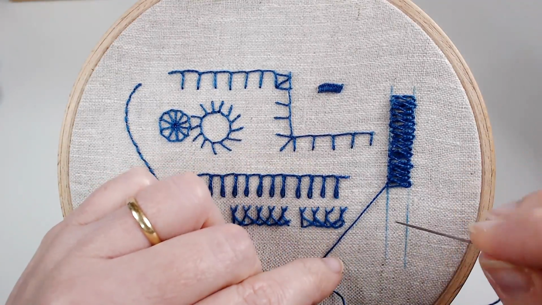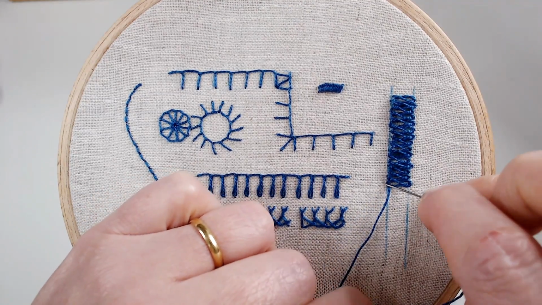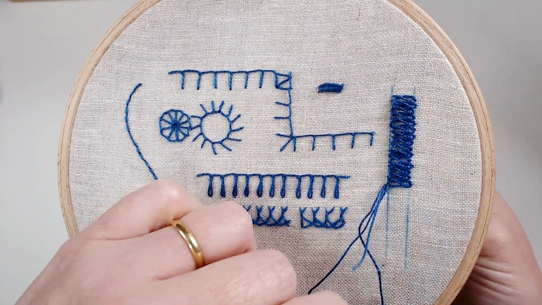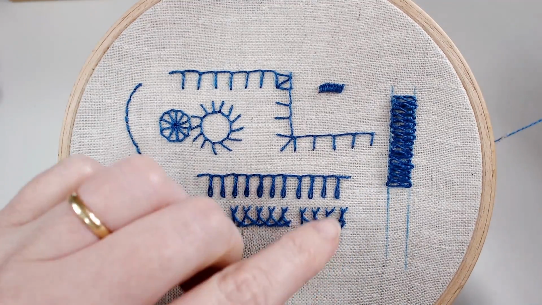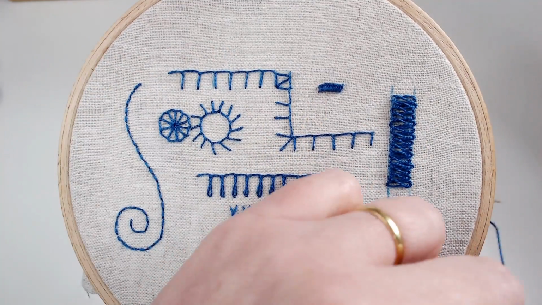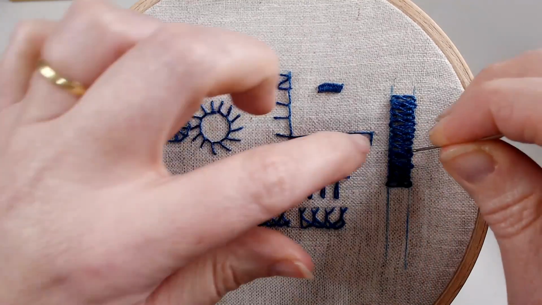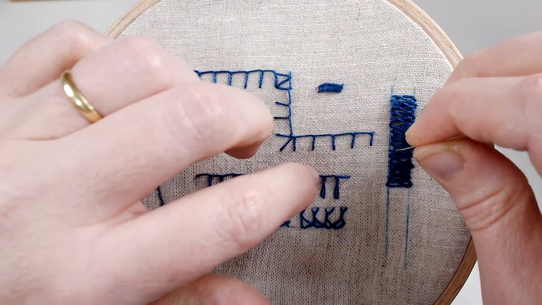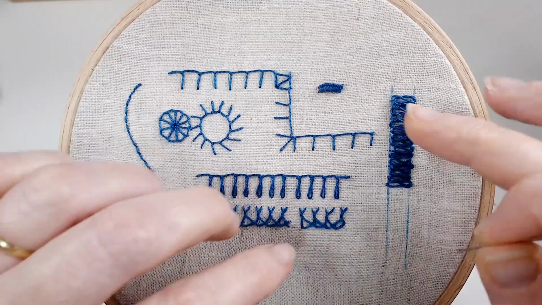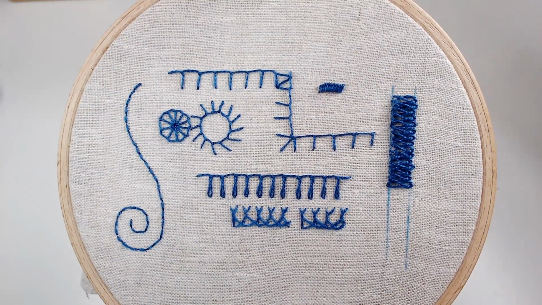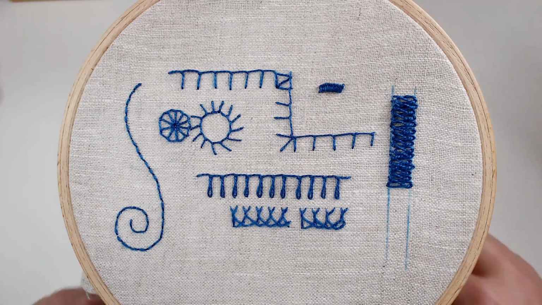When you're at the end of your braid, you just hop over that loop and anchor that in place. And if you need to, you can just go back in with your needle and even up those stitches along the braid. So that is braid stitch.